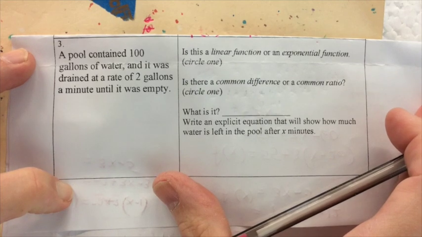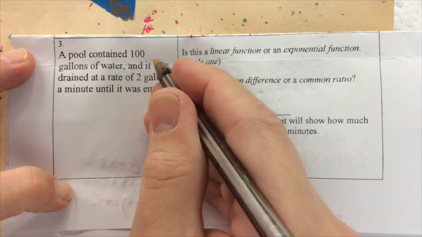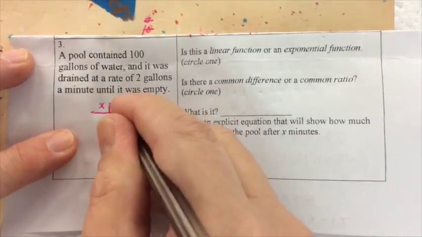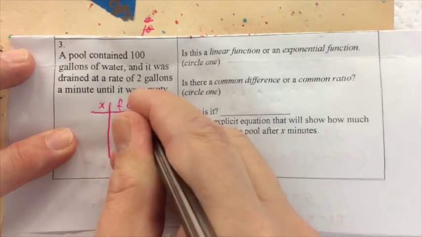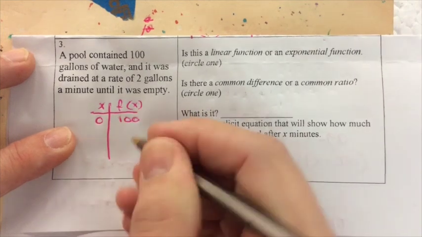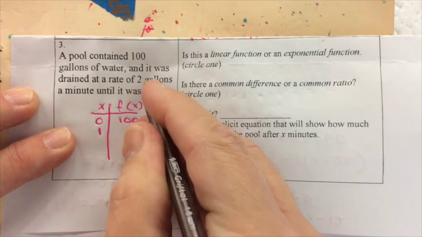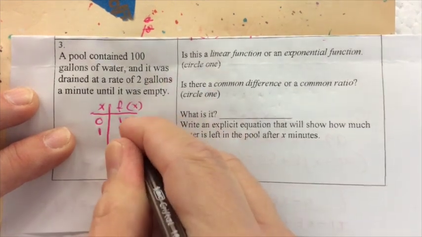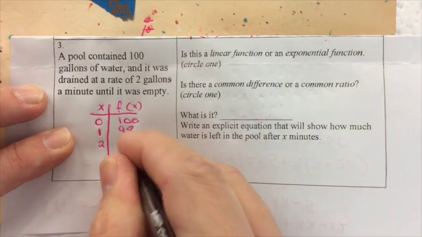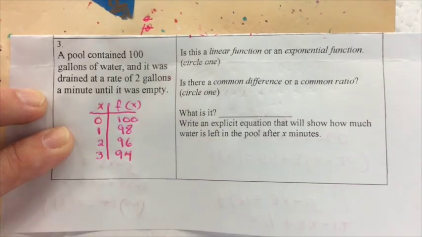Right. Looking at the next one. There's a story here. There's a pool. It had 100 gallons of water in it at the beginning of the day. So before we started draining anything at all, it had 100 gallons of water. After 1 minute of draining, it had 2 gallons less, which would be 98. After 2 minutes of draining, it had 2 gallons less. After 3 minutes of draining, it had 2 gallons less.